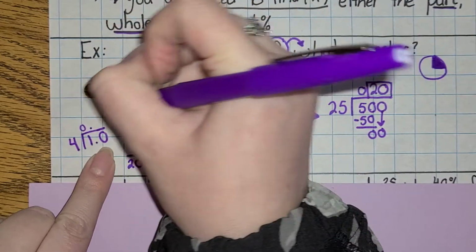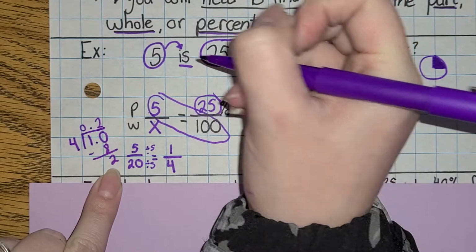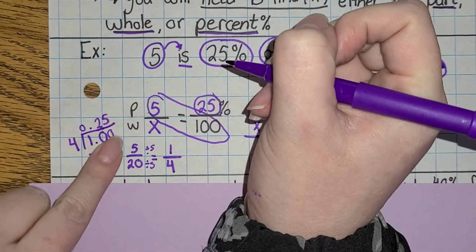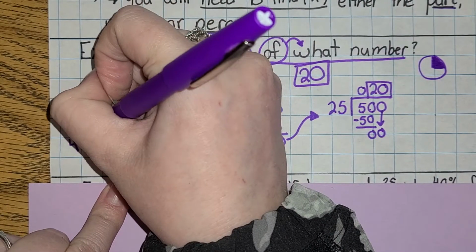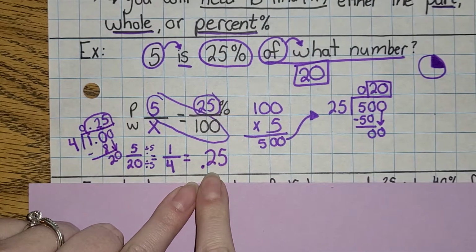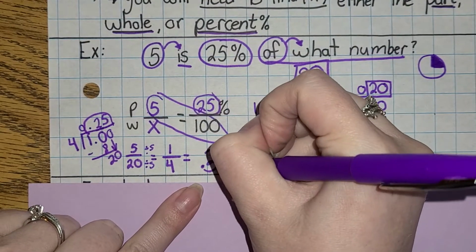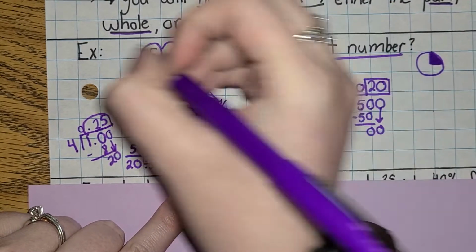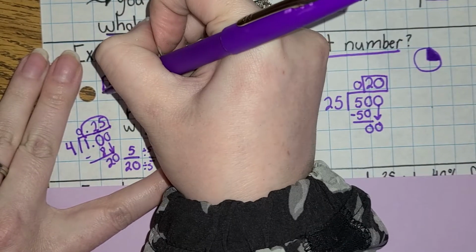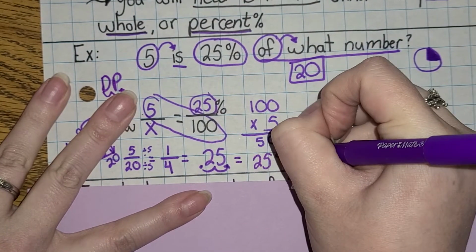4 can't go into 1, but it goes into 10 twice. I have 2 left because 10 minus 8 is 2. Drop another 0. 4 goes into 20 exactly 5 times. I'm out of numbers and I'm done. Okay. So I know this is equal to 25 hundredths or 25 cents, just like I said, 1/4. All right. And if we convert that into a percent by moving it to the right, remember, we have a decimal, we want a percent, so we'll go to the right, equals 25%.